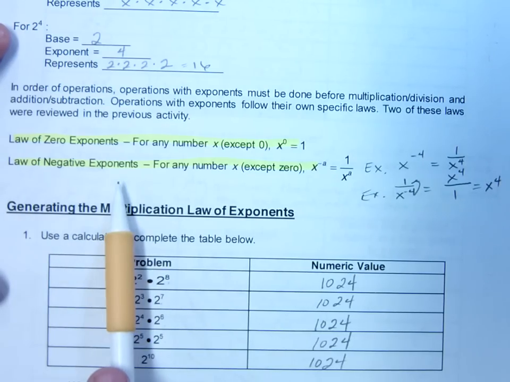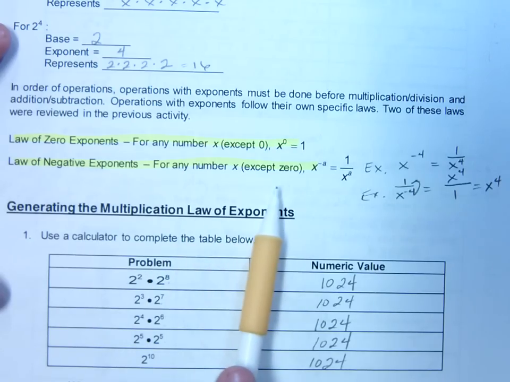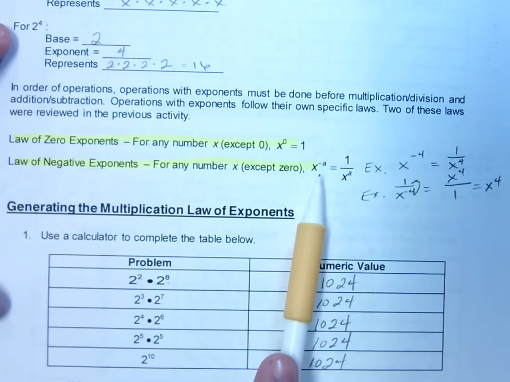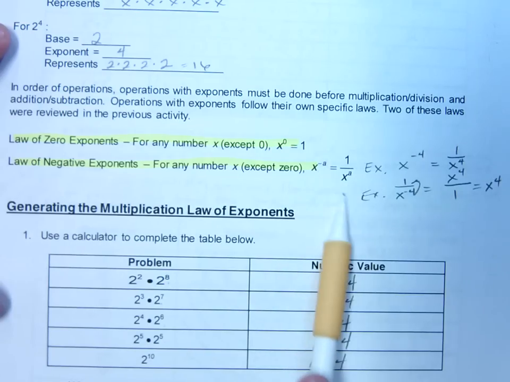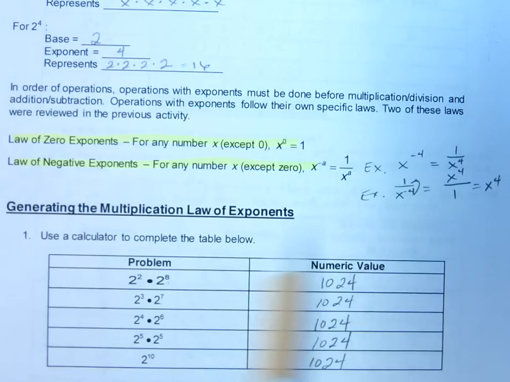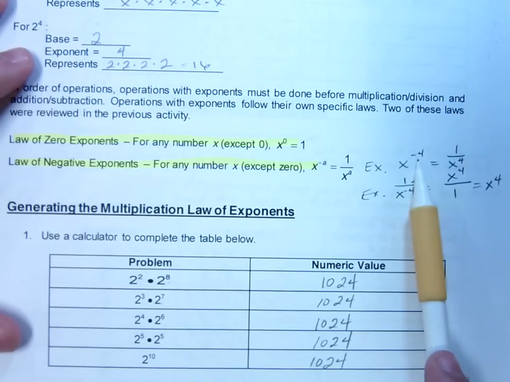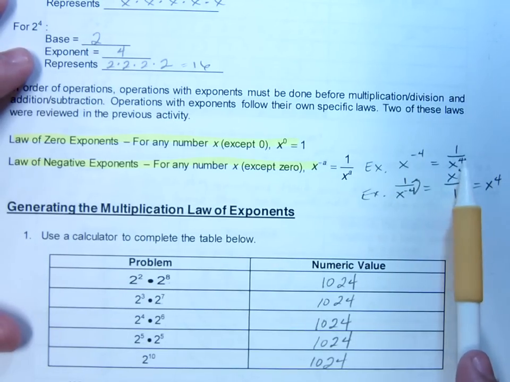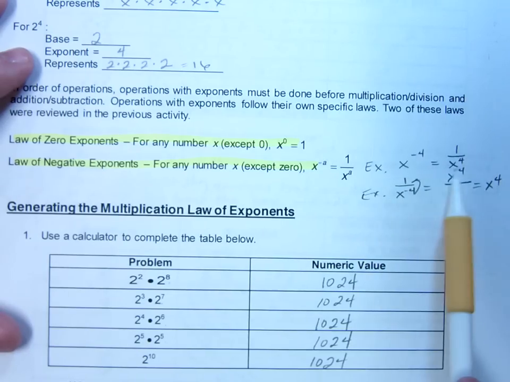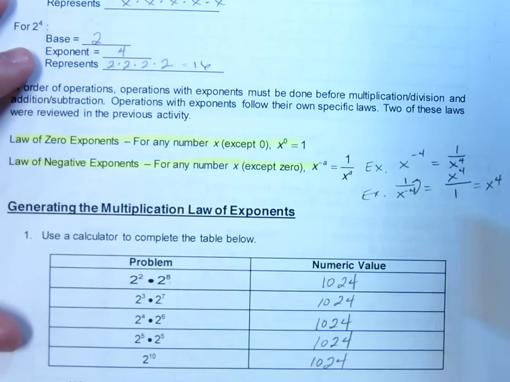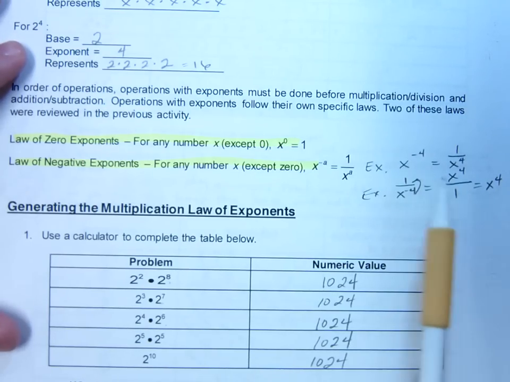The law of negative exponents is that for any number x, except for 0, x to the negative a power is the same thing as saying 1 over x to the a power. Remember, we said that negative sign makes us flip it. So in this case, we have x to the negative 4th power. We flip it and make it 1 over x to the 4th power, and that exponent now becomes positive. What if we start with 1 over x to the negative 4th power? When we flip it, we end up with x to the 4th power. Again, the negative goes away. You need to be able to go both ways on this.